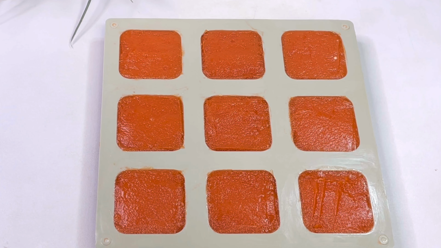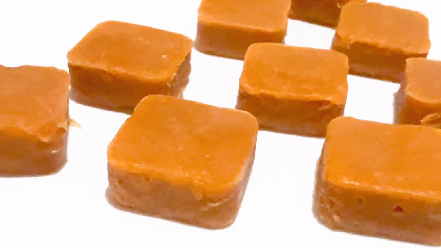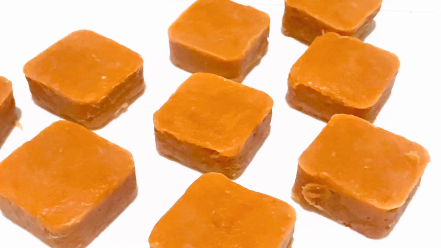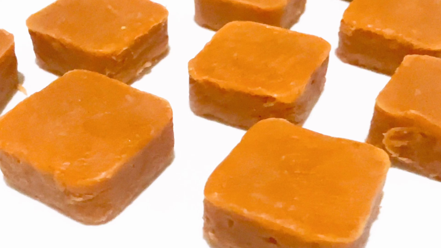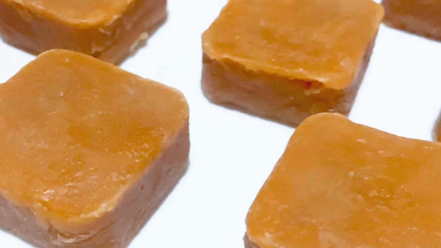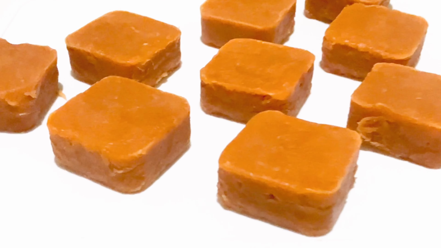So this is our soap. You can see that it came out nice. It's not bad, but it is a soft soap. But as the days go by, this is about 2 weeks after, it is firmer. So I believe that as the days go by, by the time it gets to 6 weeks, it will be harder and more pliable.